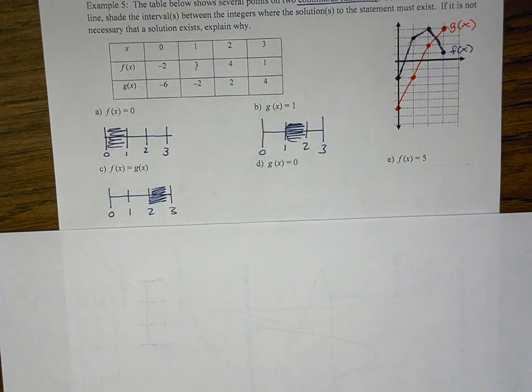Okay, for those who prefer the table, not the graph, this one is a little bit trickier at first to do with the table, although you definitely can get it. The question is, who is below the other?